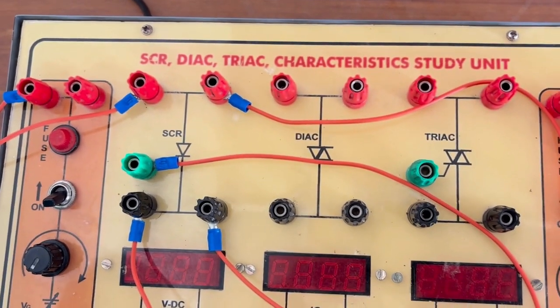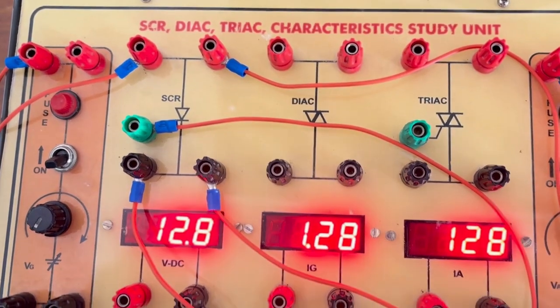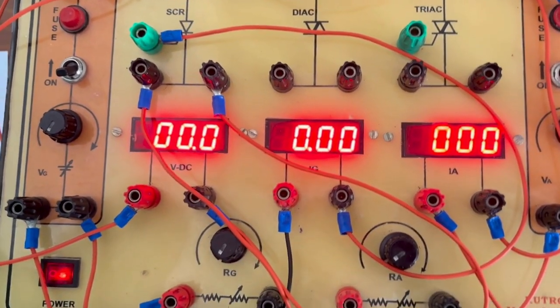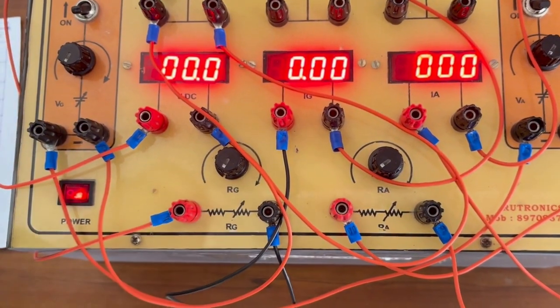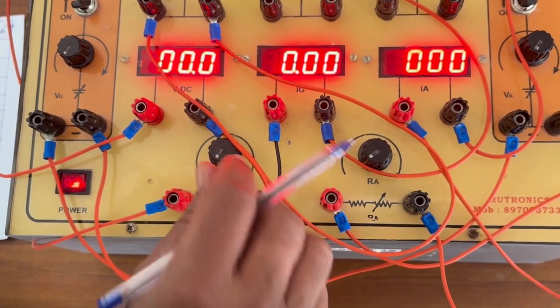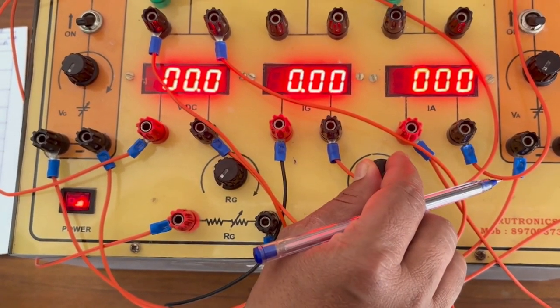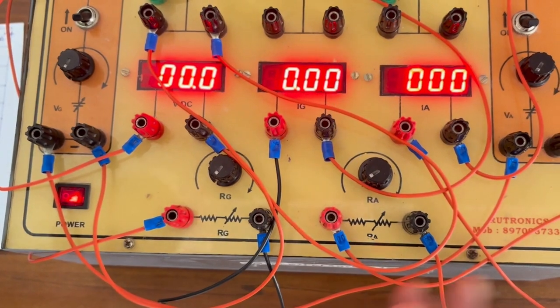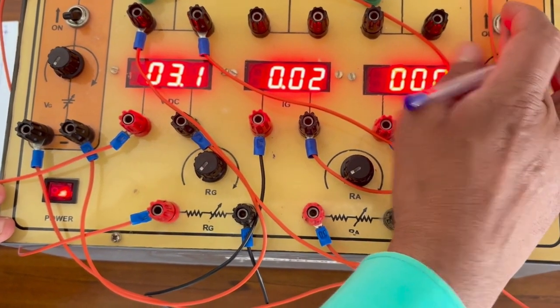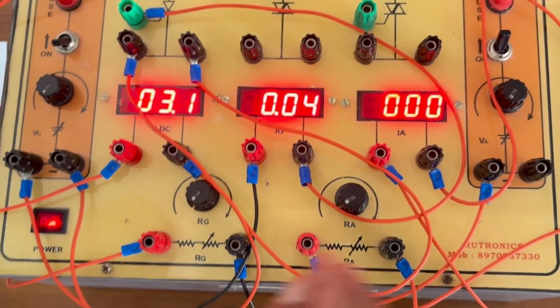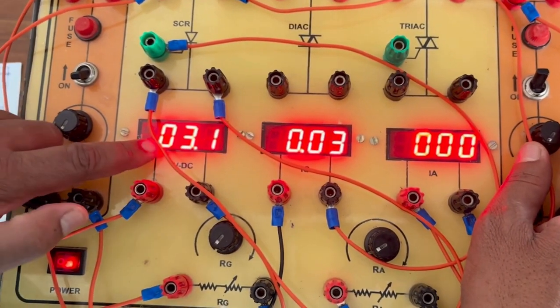According to the procedure, first we have to turn on the unit. Once we turn on the unit, we have to keep RG, that is the gate resistance, and the anode resistance in the minimum position. It is already set. Now we have to turn on the VAK voltage and set it to 15 volts.